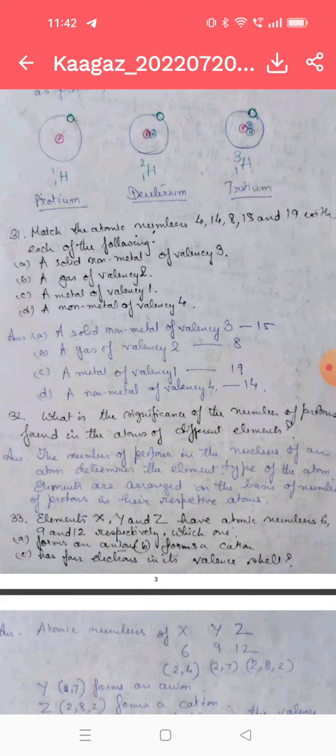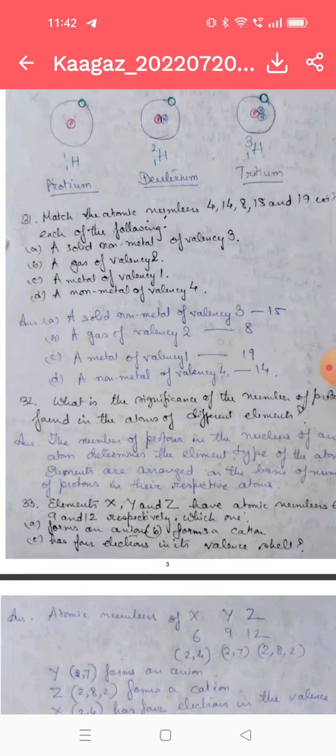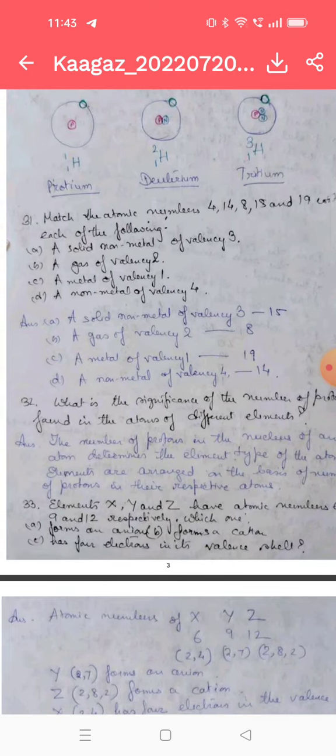So 6 electrons will be present in the valence shell, and it requires 2 more electrons to complete its octet. That means it is gaining electrons, and again this is a non-metal, so it can be a gas also. And as it is getting 2 electrons, its valency is 2, and in the first case, as it is getting 3 electrons, its valency is 3.